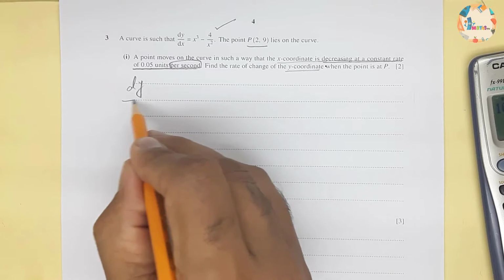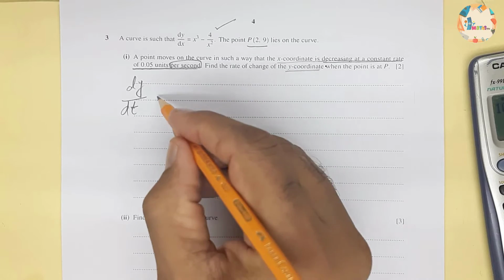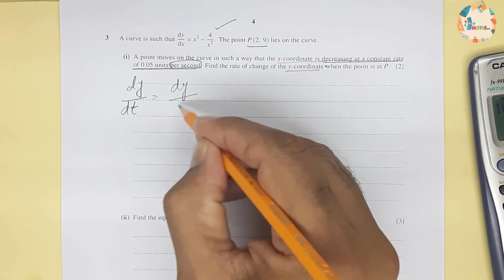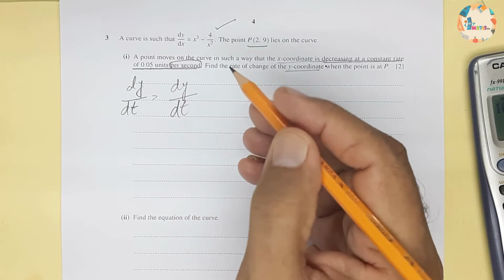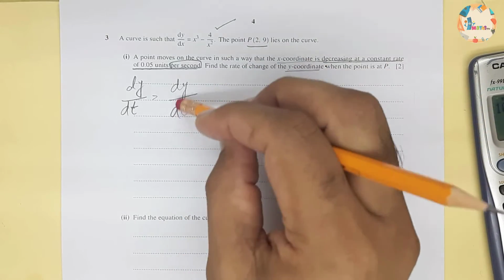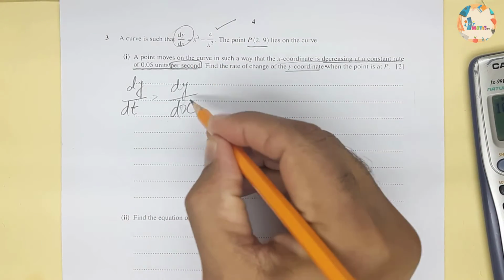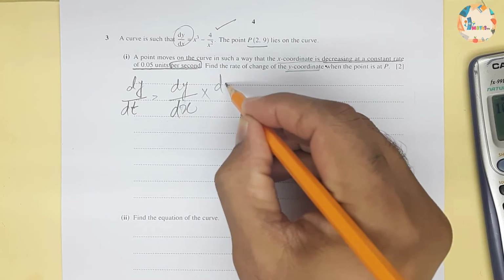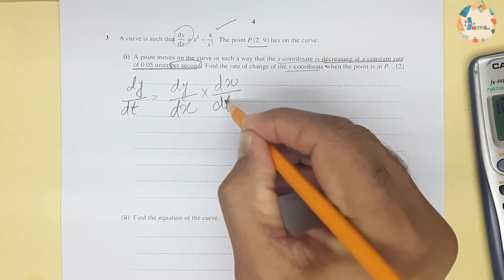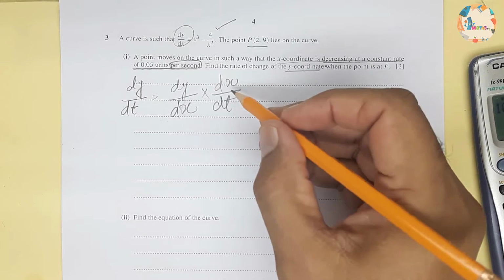So we need dy over dt, but we have dy over dx which is provided over here. So dy over dt is dy over dx, and we will apply the chain rule with dx by dt, basically breaking it into these two.